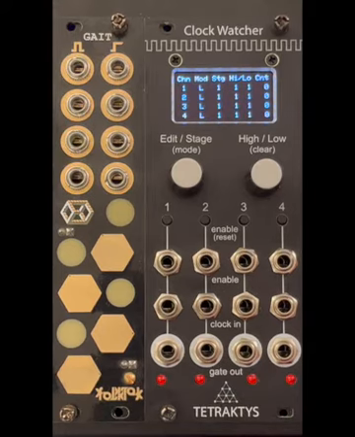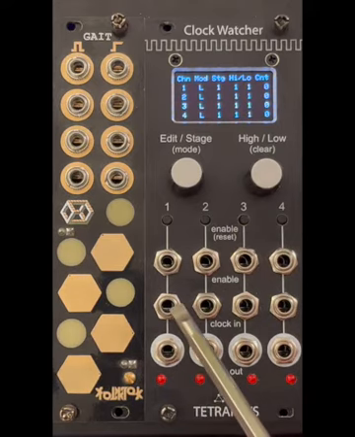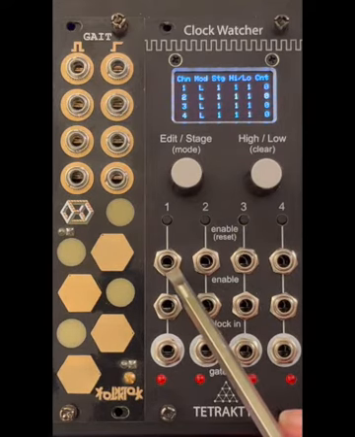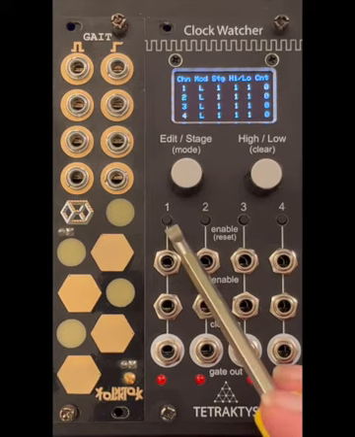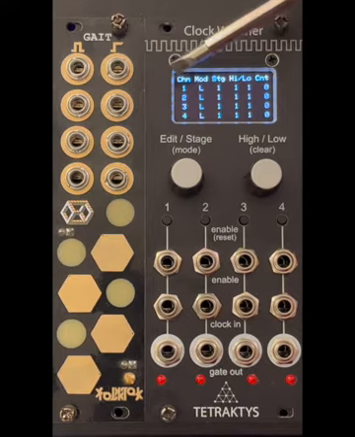ClockWatcher's 4 channels are arranged on the panel vertically. You can see 1, 2, 3, and 4. There's a gate output, a clock input, an enable, and a button that's also a direct enable. On the OLED, the info for the 4 channels is listed horizontally.